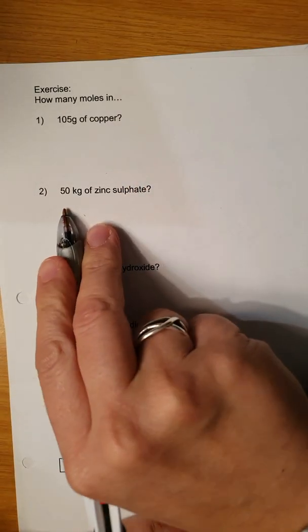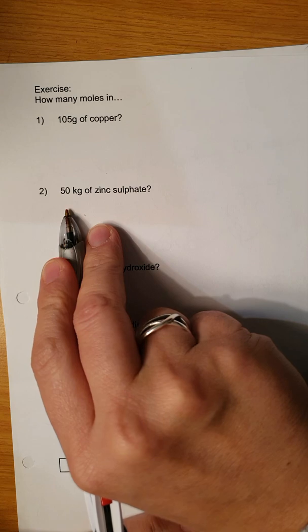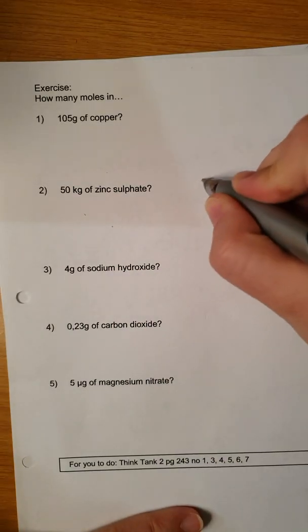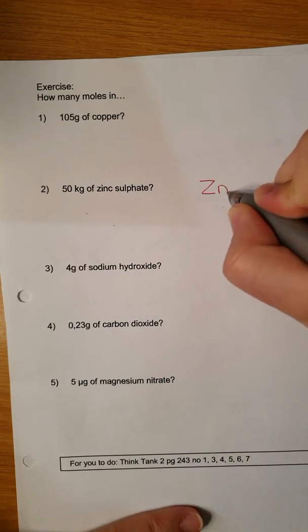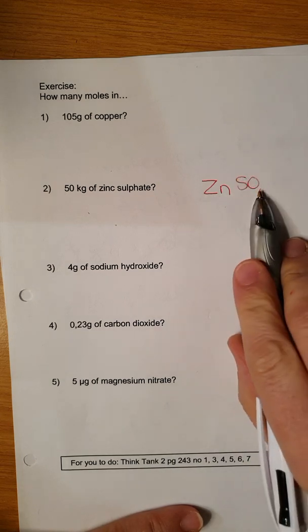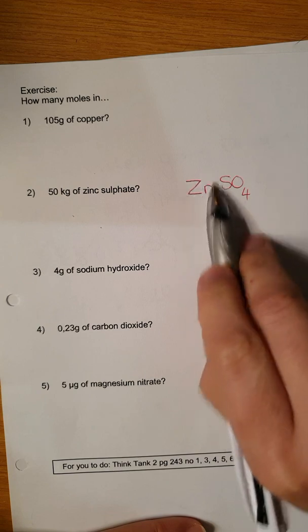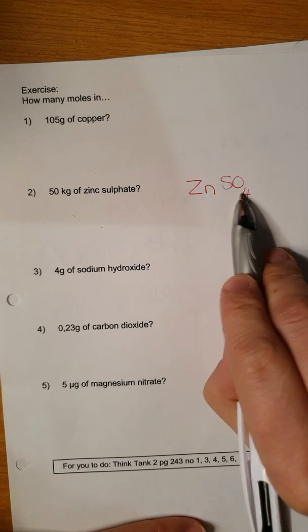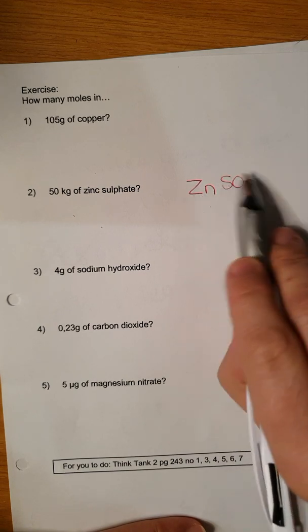So the second one is 50 kilograms of zinc sulfate. Let's just figure out the formula for zinc sulfate. So we know it's ZnSO4. Let's just see if this is the right formula. So zinc is 2 plus, sulfate is 2 minus. Yes, they're a 1-to-1 ratio, so that's what it looks like.